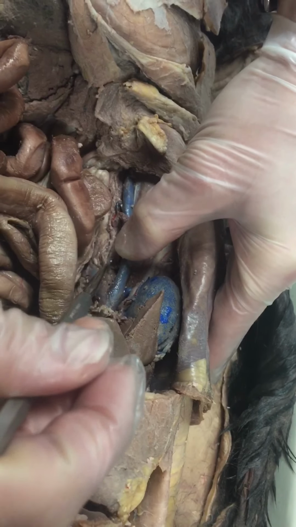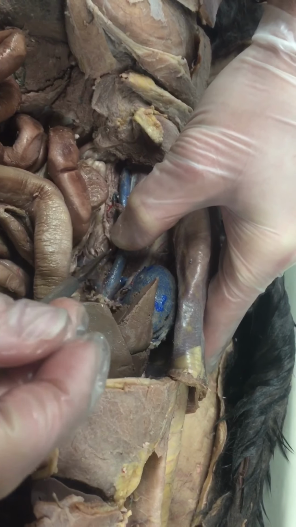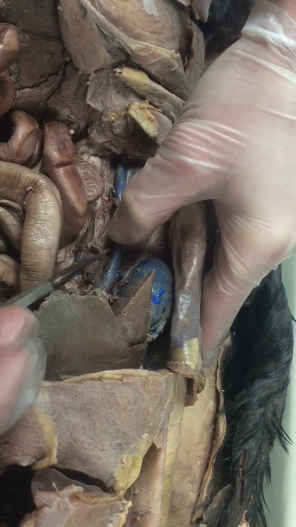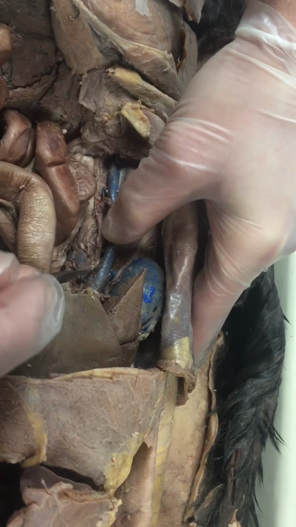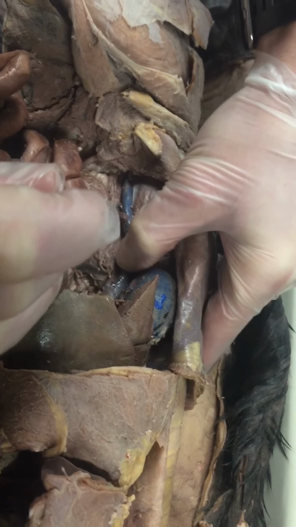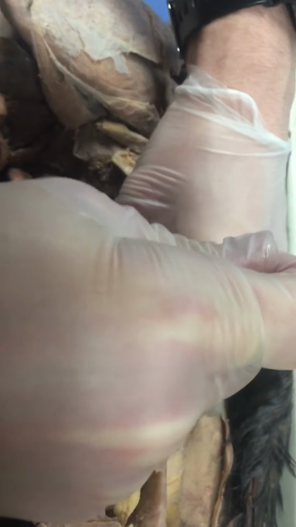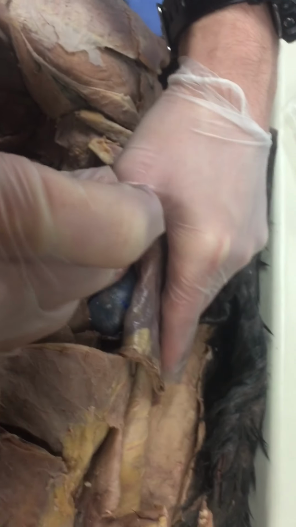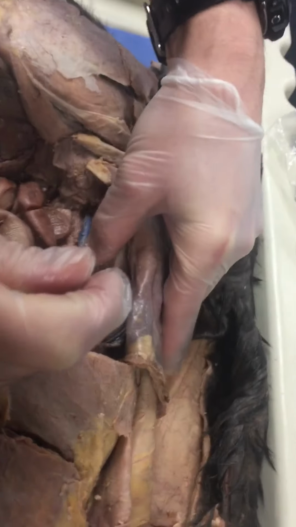This might be it, right? This might be it right here. Theirs isn't colored very well. Yeah, so it travels right underneath the post cava. So here's a little bit of it right here.